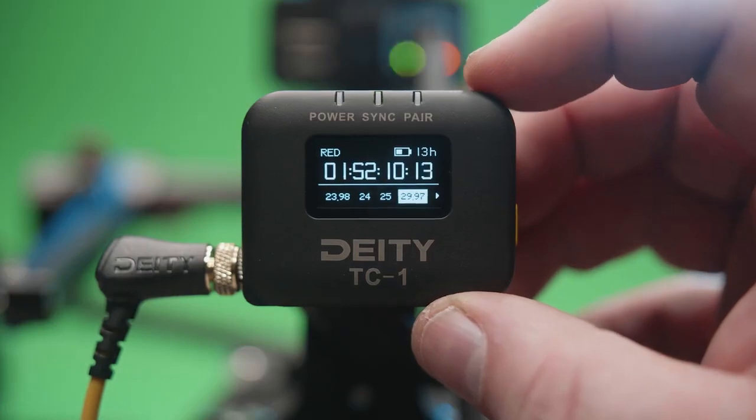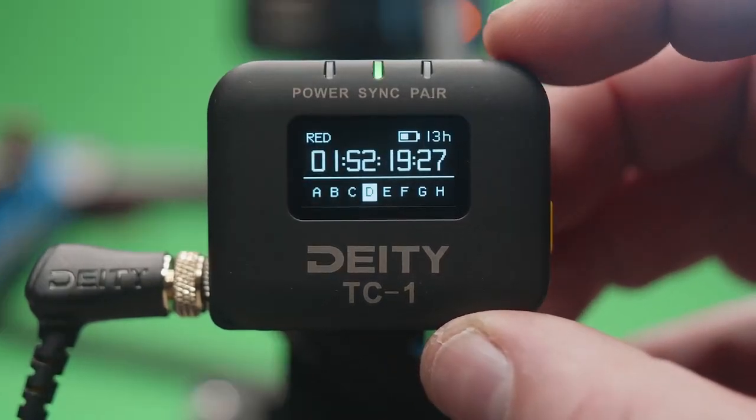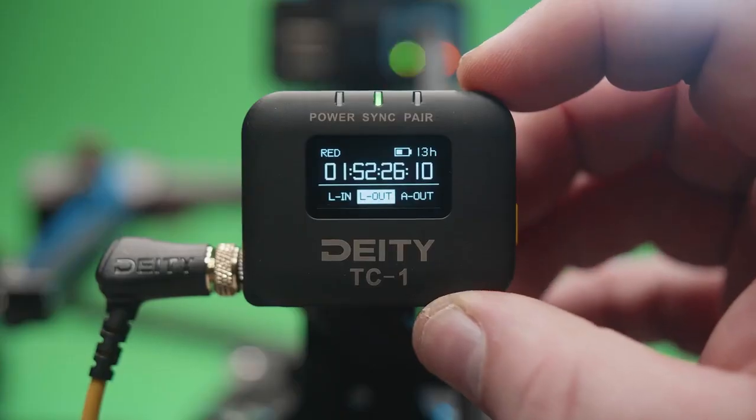We need to set the right frame rate here, so let's go for 30 FPS. There are also a bunch of channels if you're working with multiple sets or crews, but that's not needed for now. Finally, we can select the output, either L out or A out. A out is for if you don't have a sync port on your camera, as mentioned before, but the Daddy should automatically recognize that. And that's pretty much it. It is very important to use one brand and multiple timecode generators because there could always be an offset, or by the end of the day you'll see that one device is like a frame or second behind.